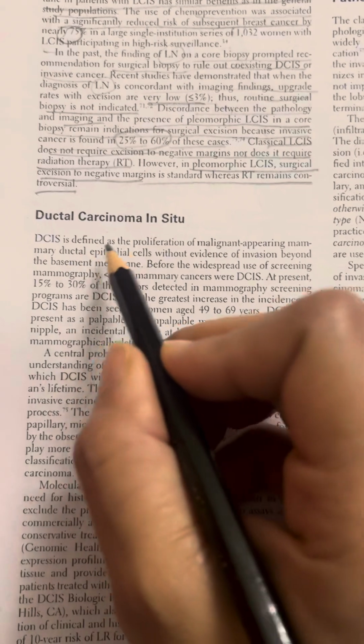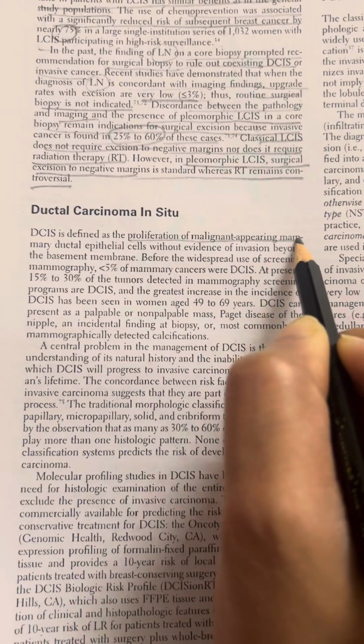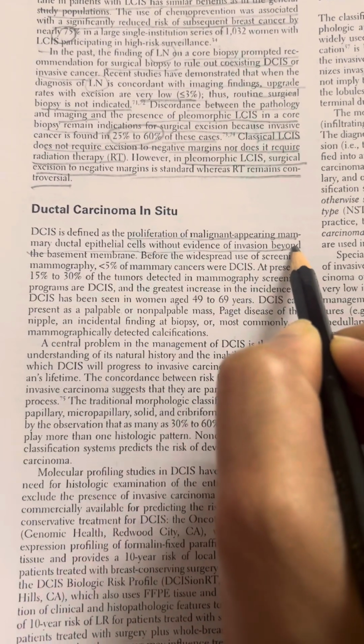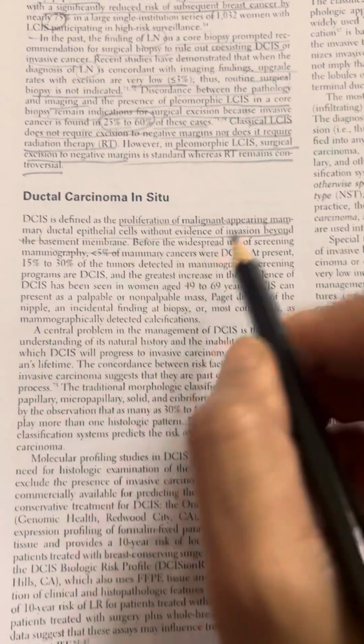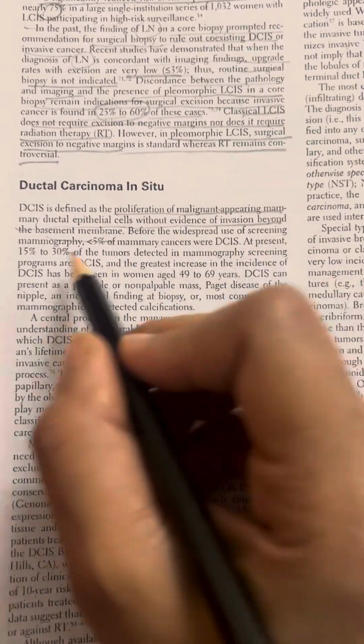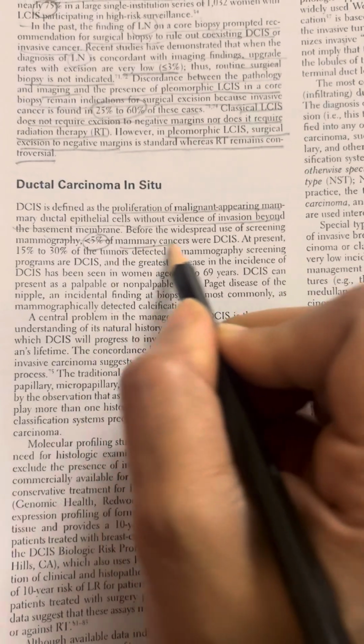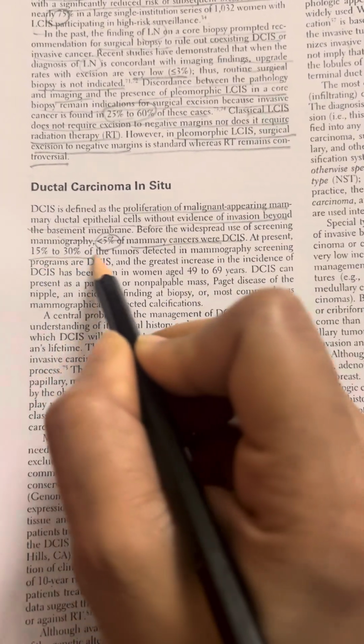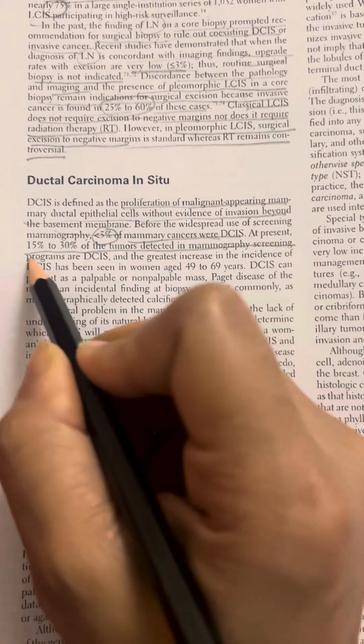Now DCIS is defined as a proliferation of malignant-appearing primary ductal epithelial cells without evidence of invasion beyond the basement membrane. Before the widespread use of screening mammography, less than 5% of mammographic cancers were DCIS, and at present 15 to 30% of cancers detected by mammographic screening are DCIS.